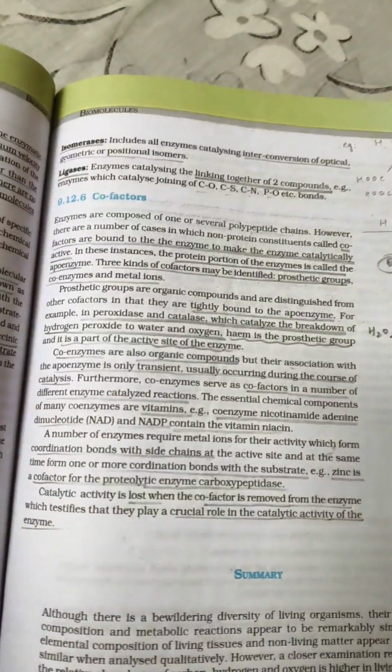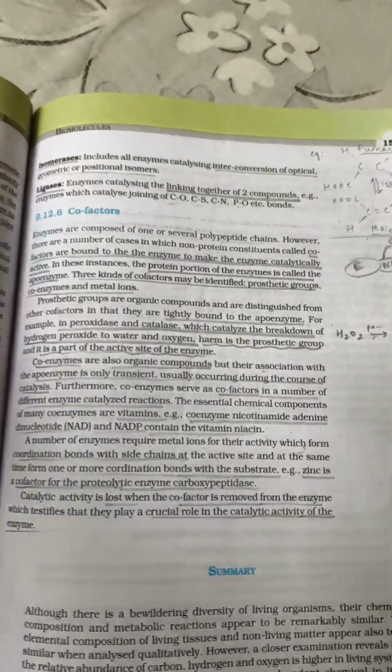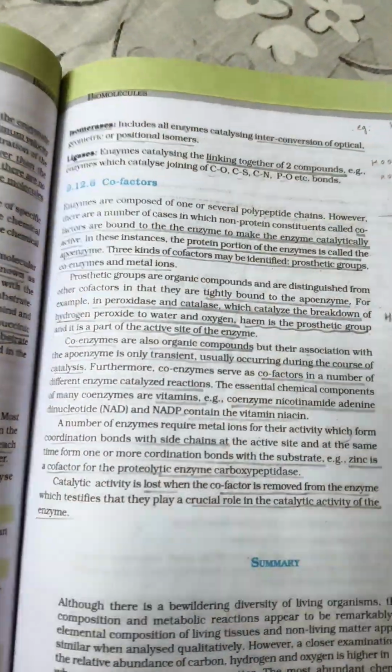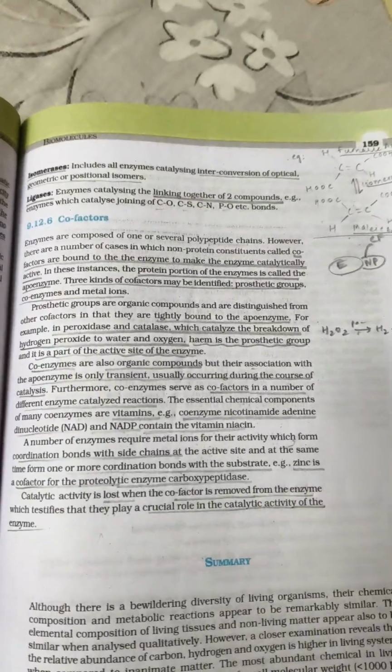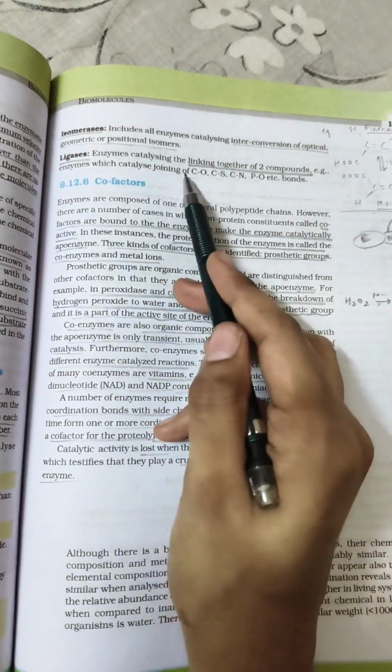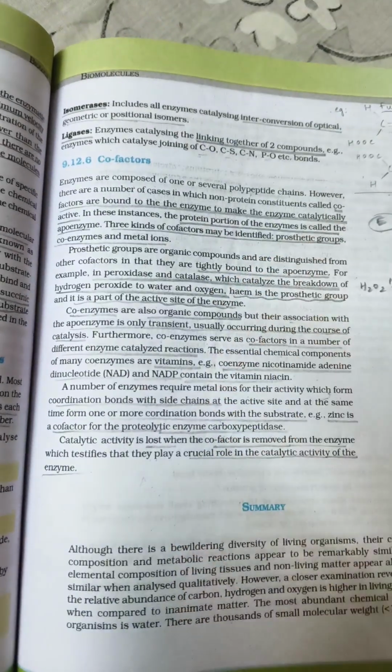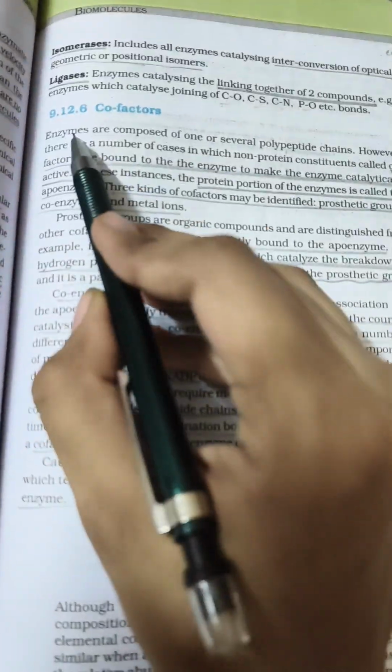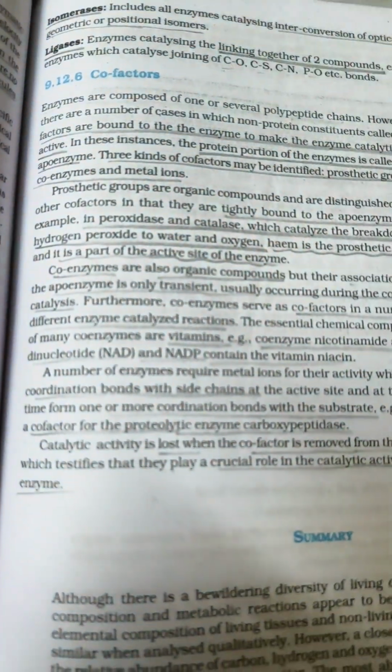Ligases, this we will learn in biotechnology. We have DNA ligase, which connects two fragments of DNA. So ligases are basically linking together two compounds. Enzymes catalyzing the linking together of two compounds, for example enzymes which catalyze joining of C-O bond, C-S bond, C-N, P-O, etc. bonds. Cofactors: enzymes are composed of one or several polypeptide chains.